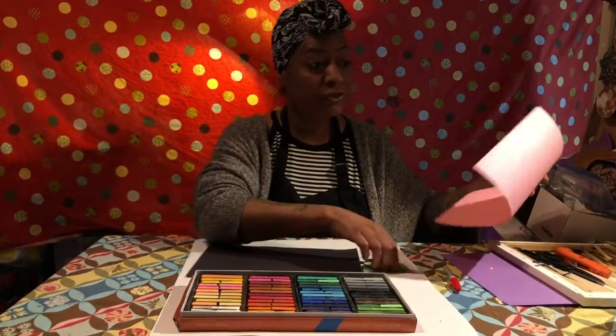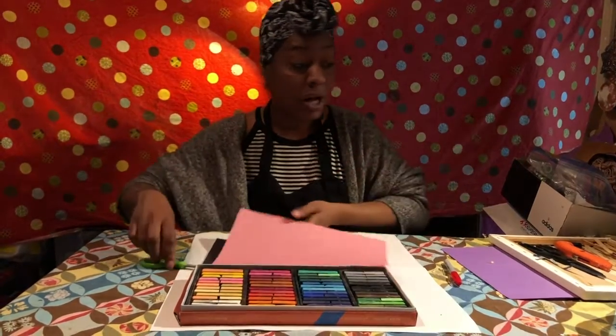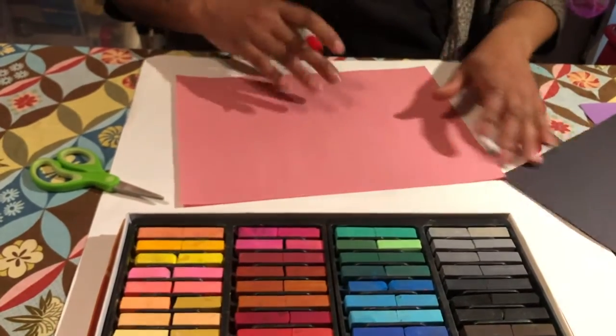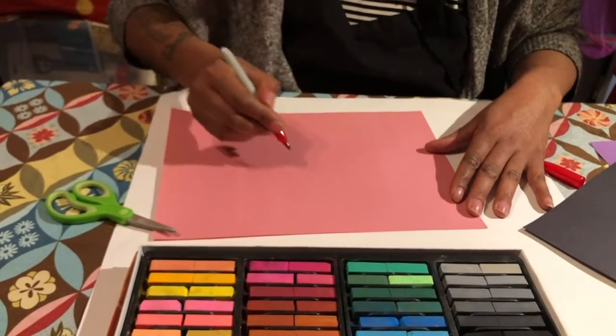I'm going to first cut my stencil and then we're going to get to the visuals here. So I'm going to draw it first. Draw my mountain. What do I want my mountain to look like? Do I want a rigid mountain, or do I want a flowy mountain?